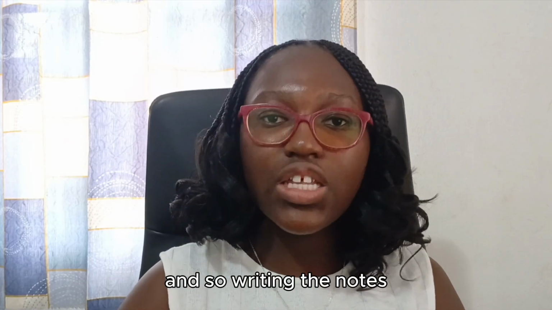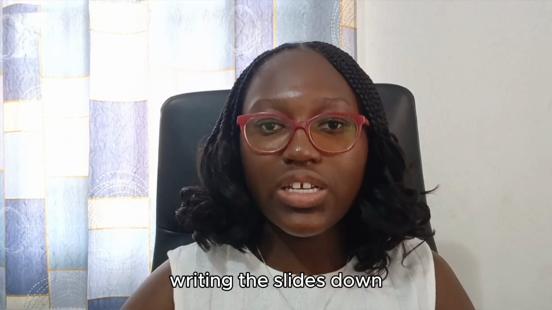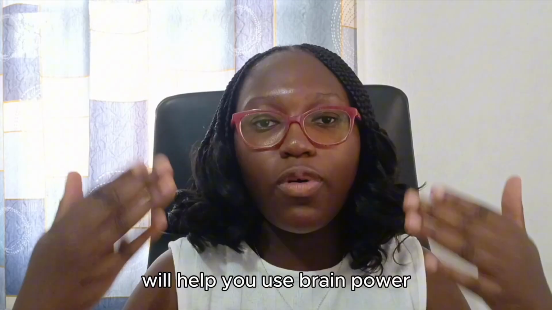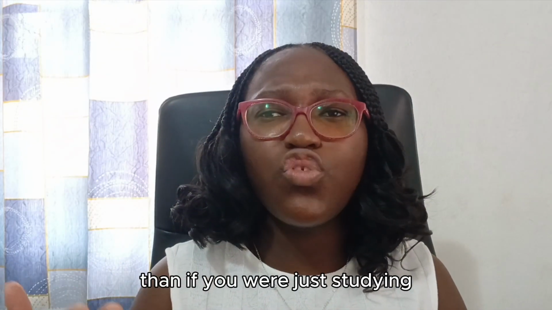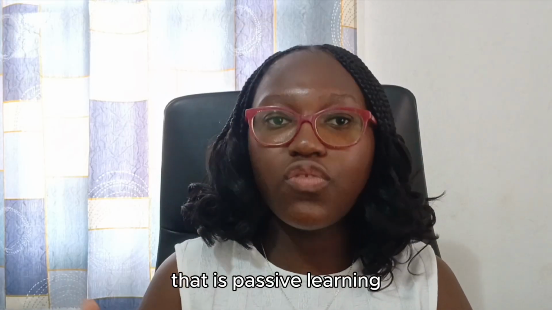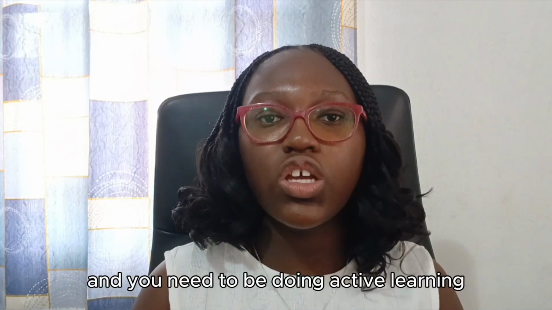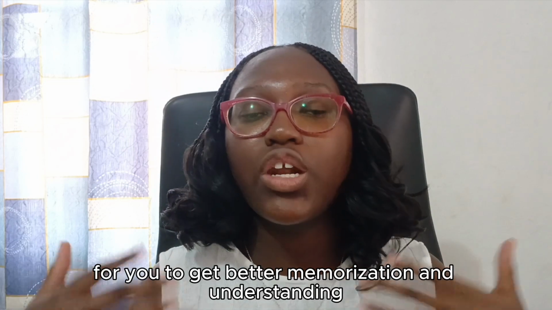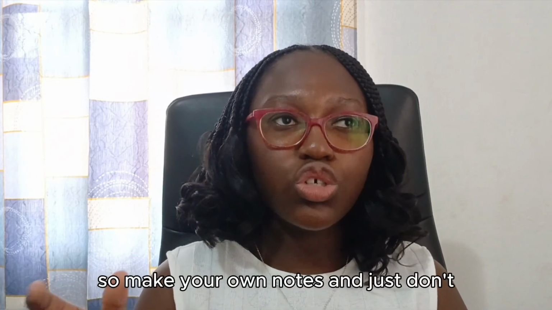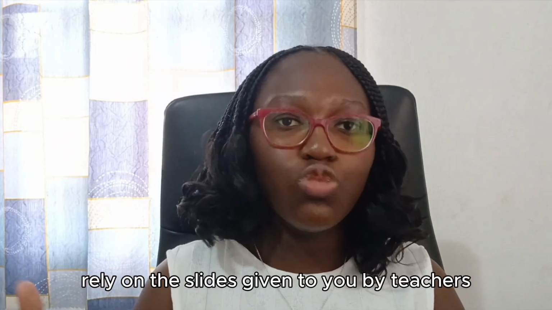Writing the information on the slides into your notebook will help you use brain power and you memorize it faster than if you were just studying and looking at the slides and reading it. That is passive learning. You need to be doing active learning for you to get better memorization and understanding. So make your own notes and just don't rely on the slides given to you by teachers.